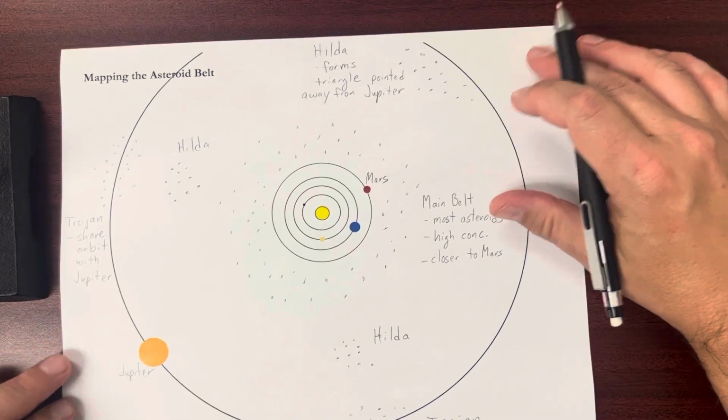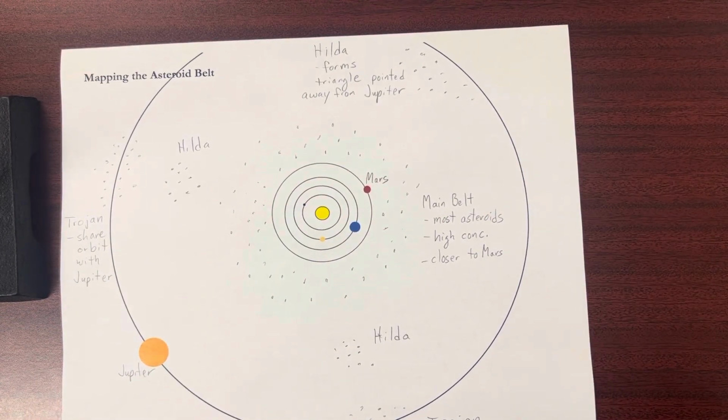Okay, so that's a little bit more detail about the asteroid belt. Thank you very much.